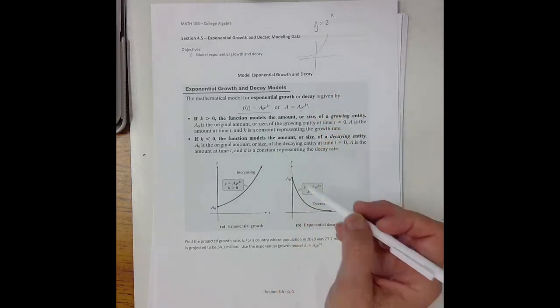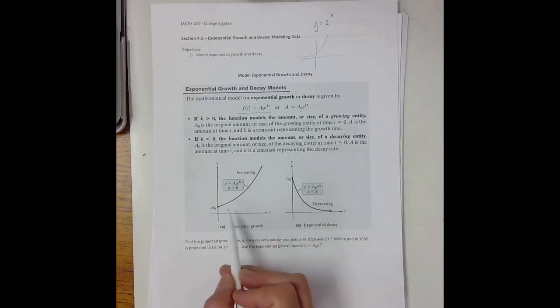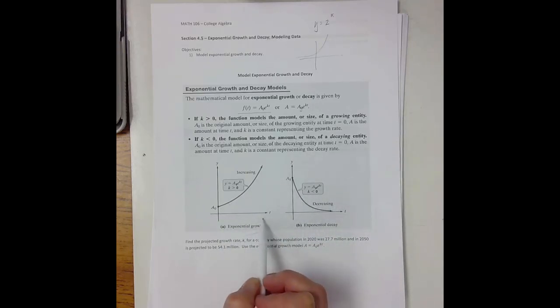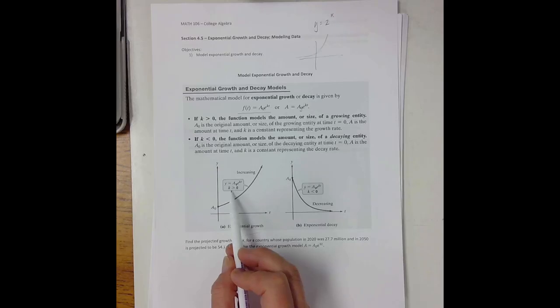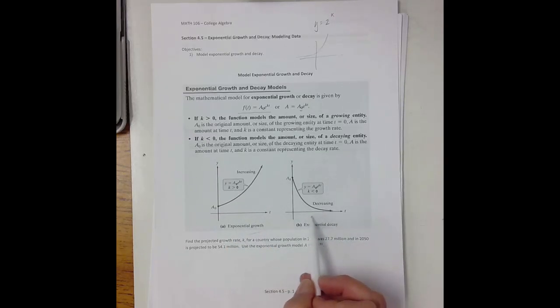And that's why it's going to be decreasing. So when you look at the value for k, if it's a positive number larger than 0, it's an exponential growth. But if k is less than 0, then it's an exponential decay. So it's going to get smaller and smaller and smaller.